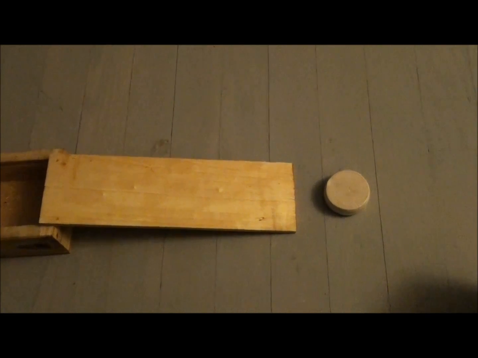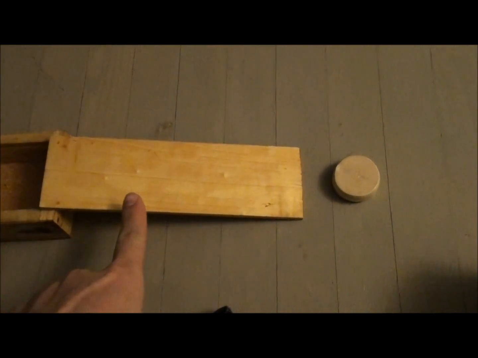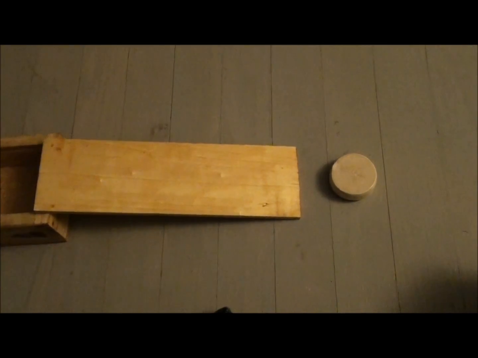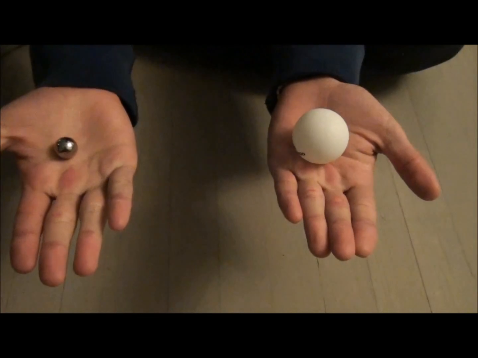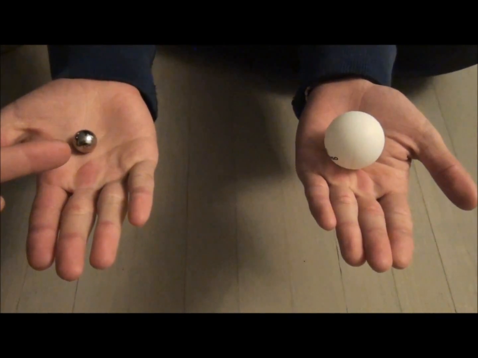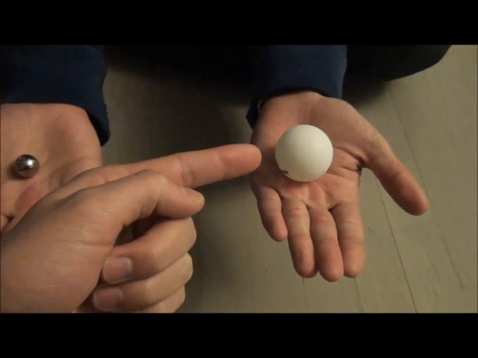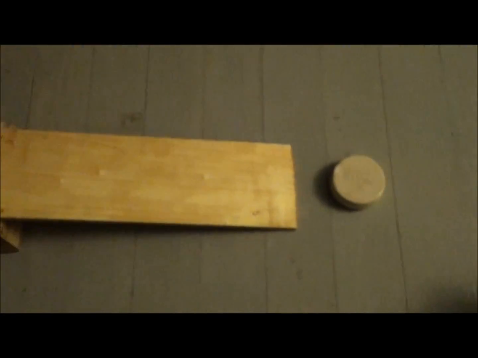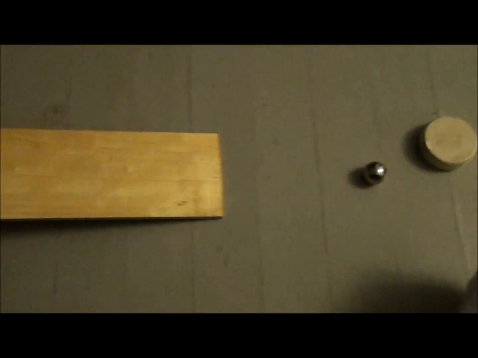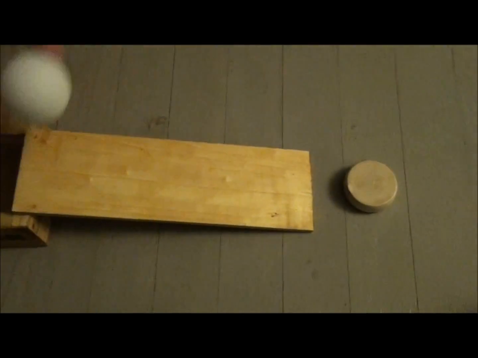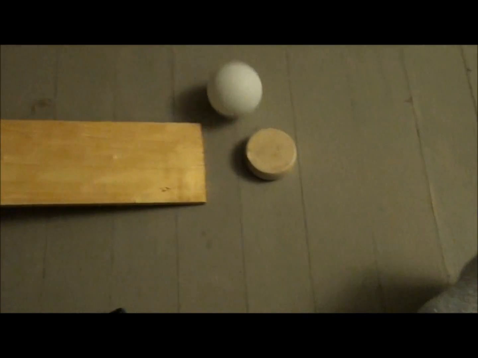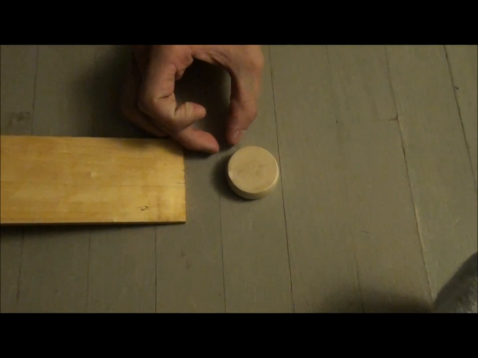In this experiment, we are using a ramp, which is here, and a block. We're going to drop two balls from this ramp, one heavier and one lighter. The metal ball, which is here, is clearly heavier than the ping pong ball, which is here. So first, we will drop the metal ball. As you can see, it has moved quite a bit of distance from its original point. Now we'll move it back to its original spot and drop the ping pong ball. As you can see, it barely moves.